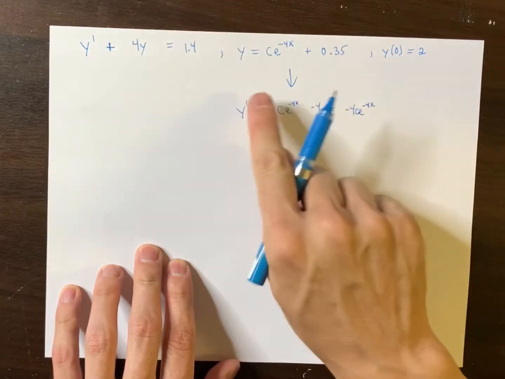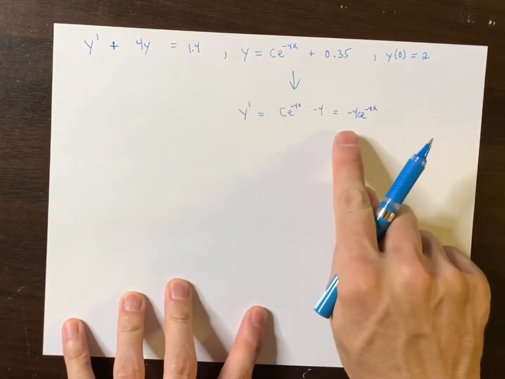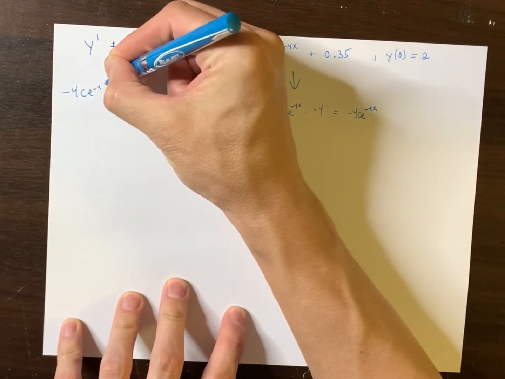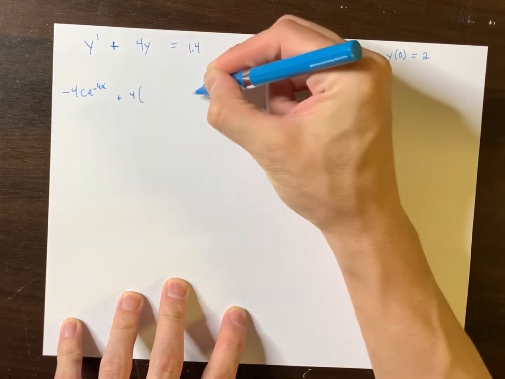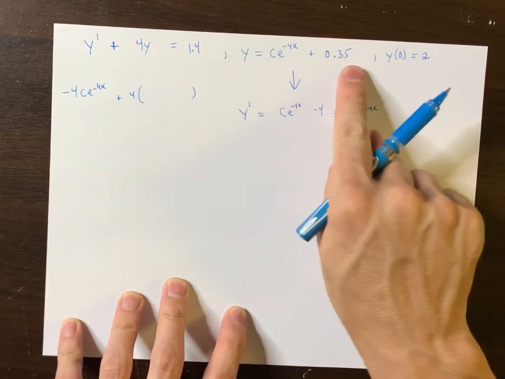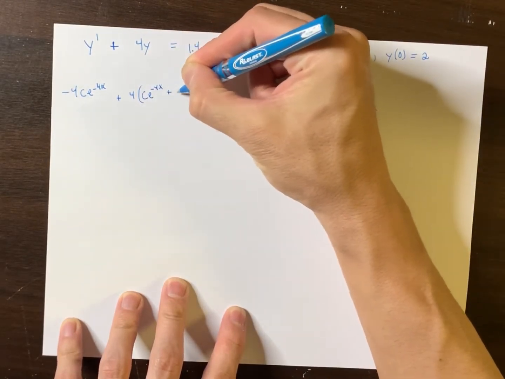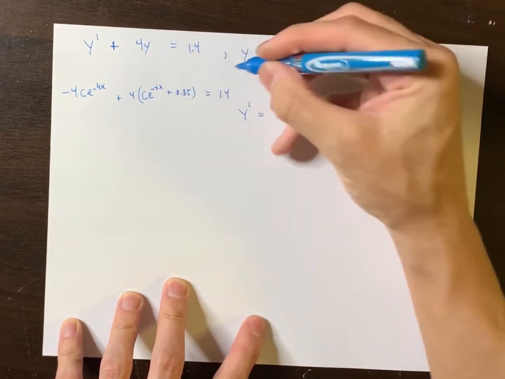So let's see if this, in fact, is a solution to this equation. So y prime gets replaced by this here. So I have -4ce^(-4x). And then I have addition 4. And then what replaces y? The initial value of y, ce^(-4x) plus 35 cents. And all of that is supposed to equal 1.4.